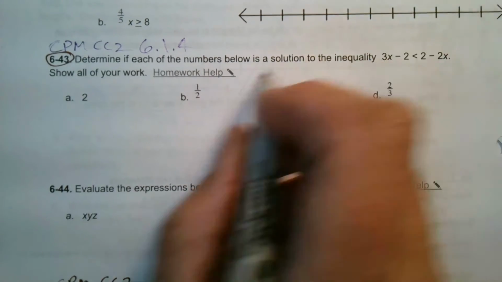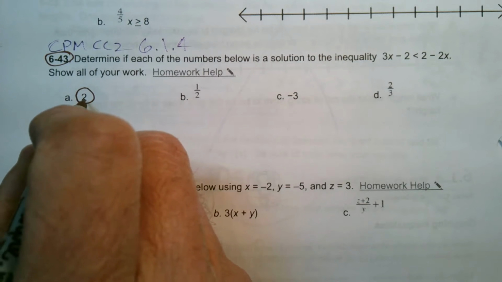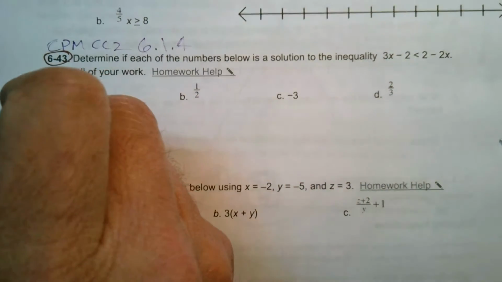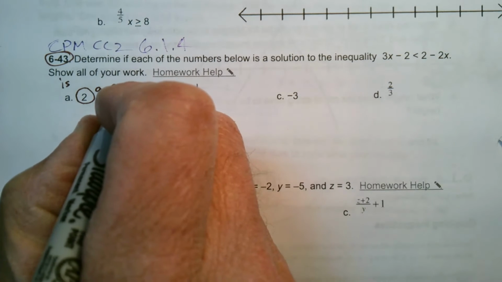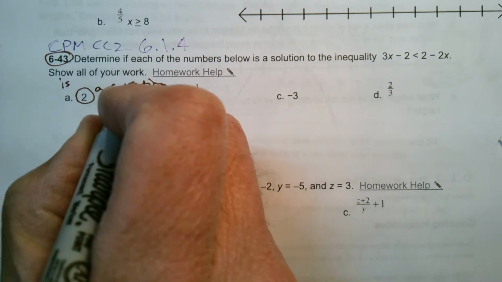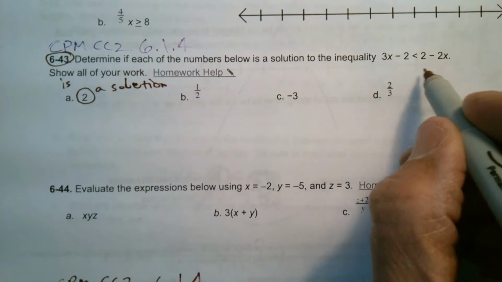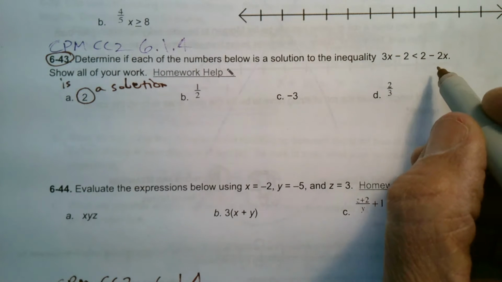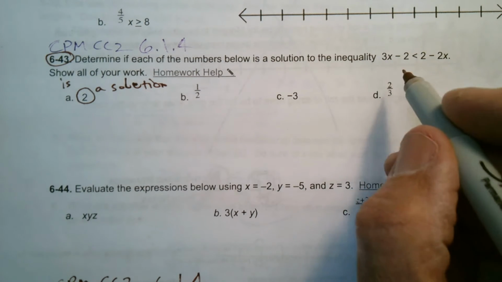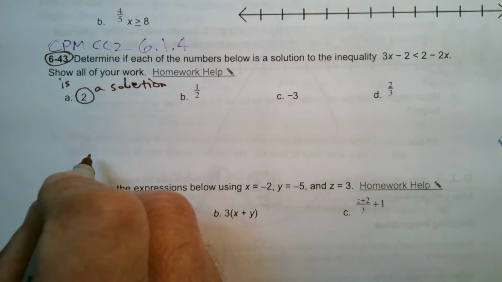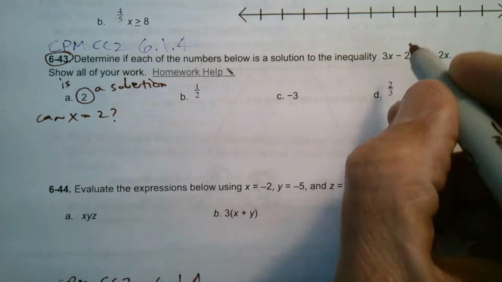So the point is, I'm asking, is 2 a solution? That's what I want to know. How do we determine if something is a solution or not? We take that number and plug it into the inequality or equation, whatever we're dealing with. I want to know, can x equal 2? So let's put in a 2.